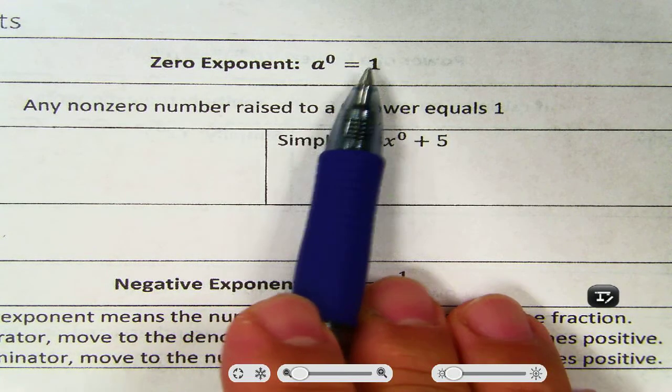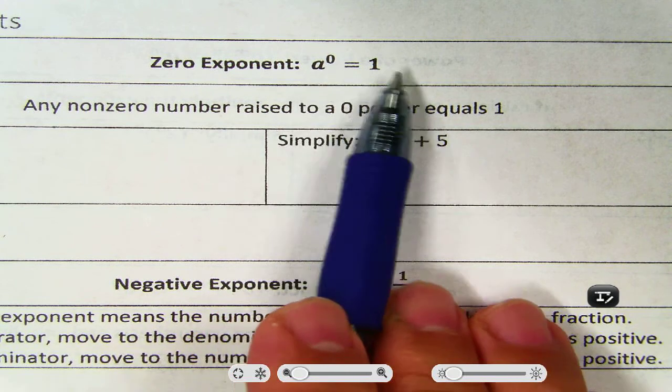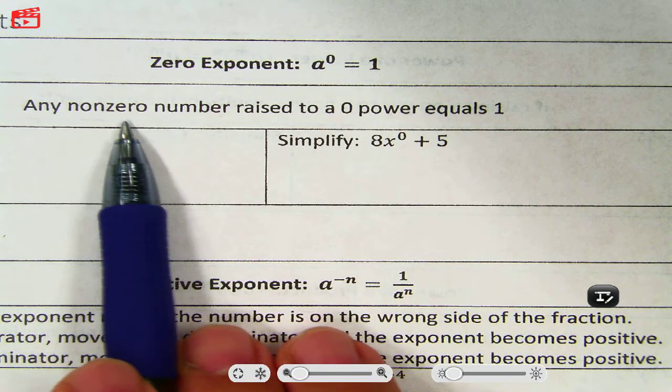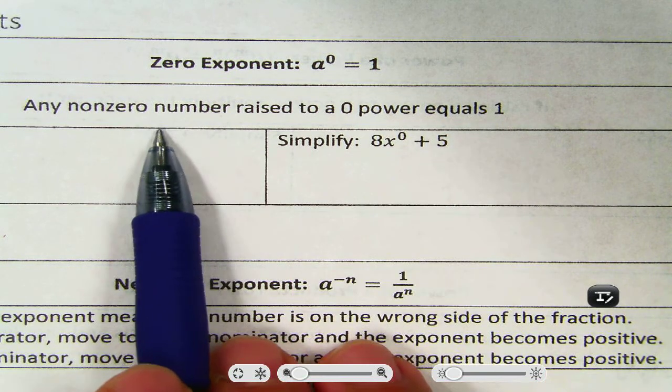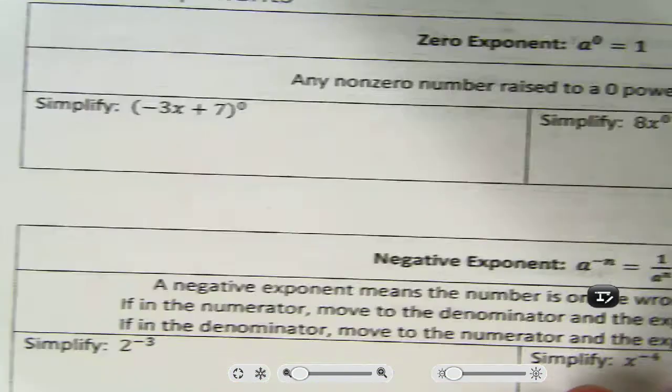Anything to the 0 power is 1. Right? Any non-zero number raised to a 0 power equals 1. In fact, sometimes 0 to the 0 power is 1. It kind of depends on who you ask.